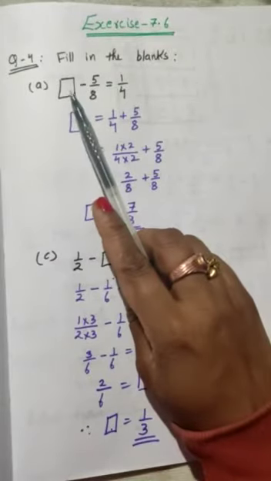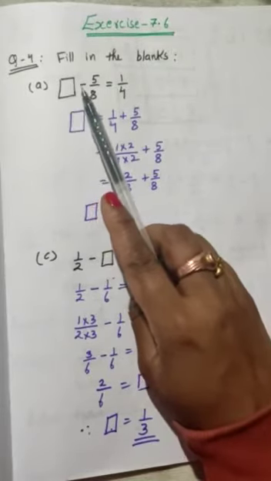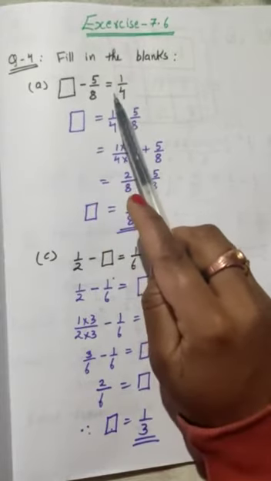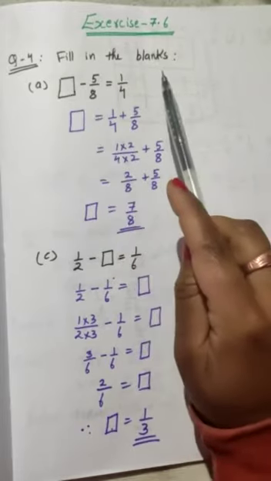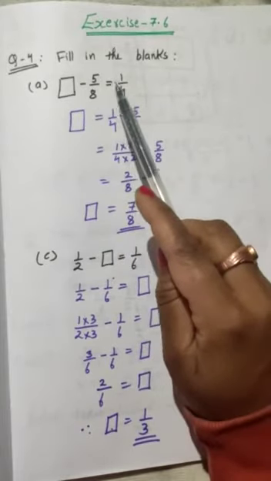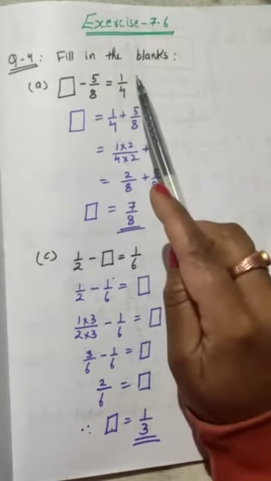So this is the empty box. You have to fill this. Box minus 5 by 8 is equal to 1 by 4. If you remember, we have done these kinds of sums with like fractions also. So this is also the same, just unlike fractions are there now.